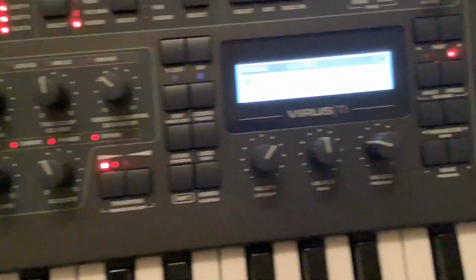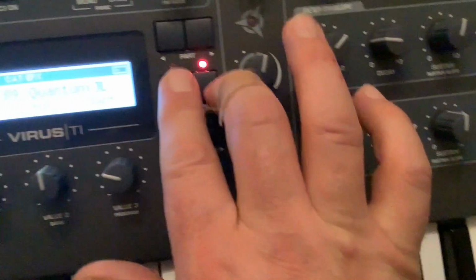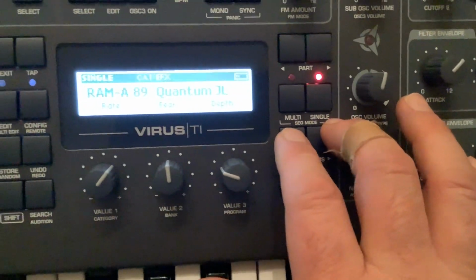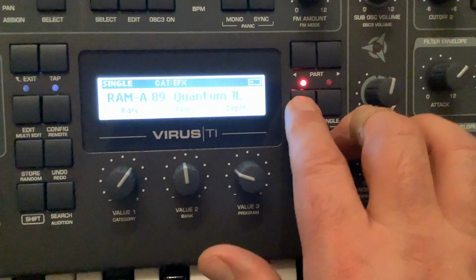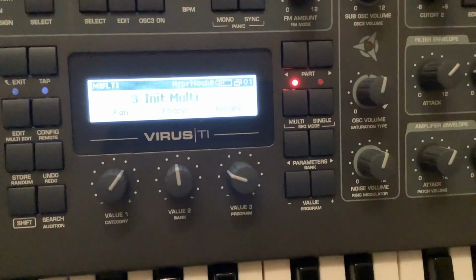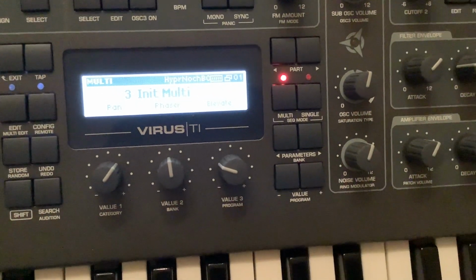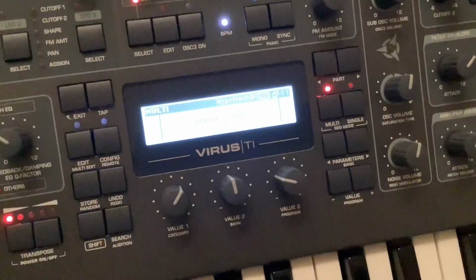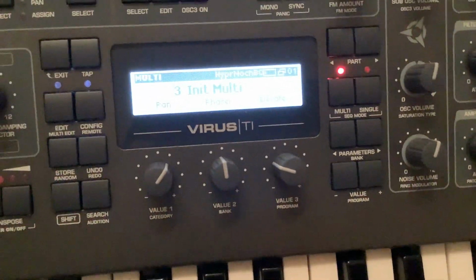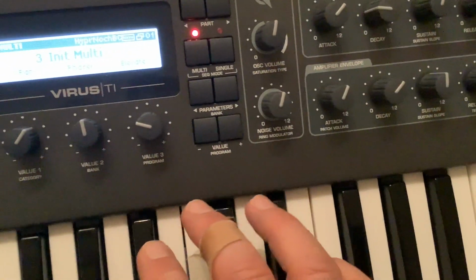Turn that down. All right, so that's working. So here you've got two modes. You can be single mode, multi-mode, right? But it puts you back in a patch, which is interesting. So, okay, but first let's check the settings.